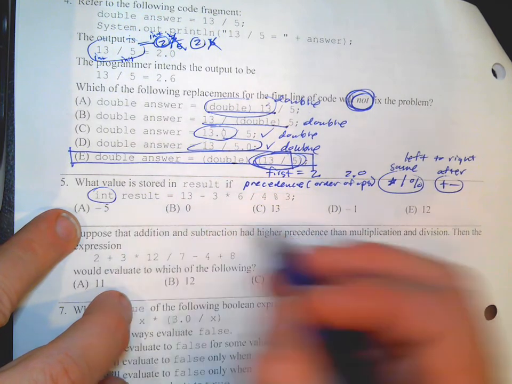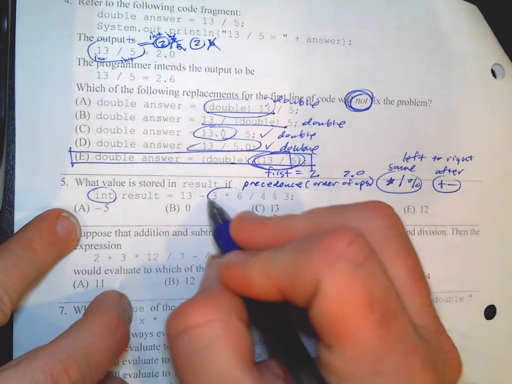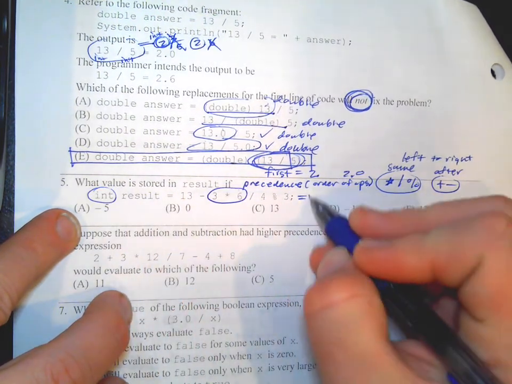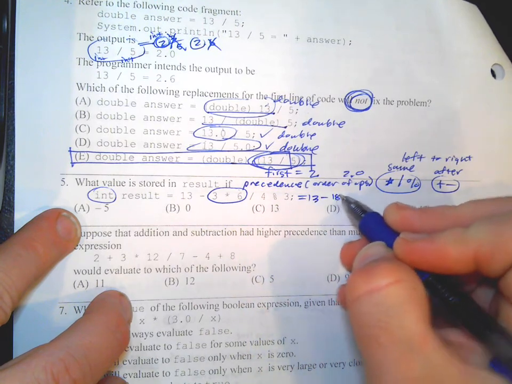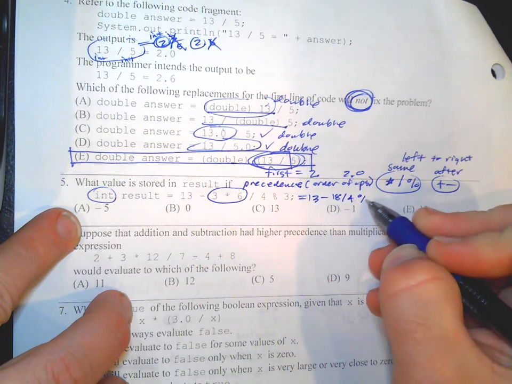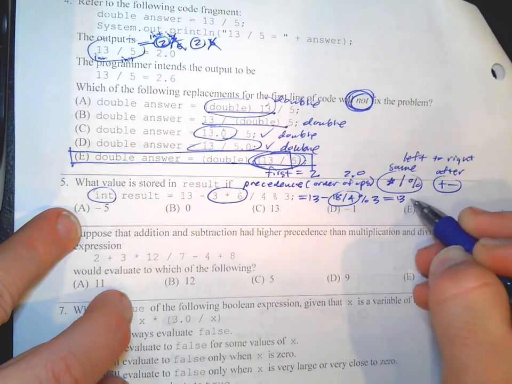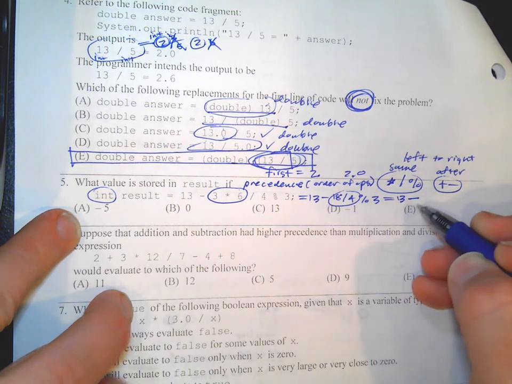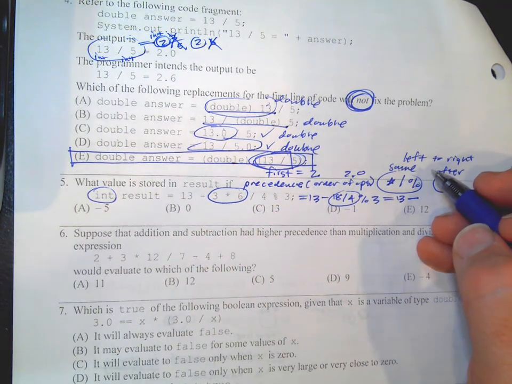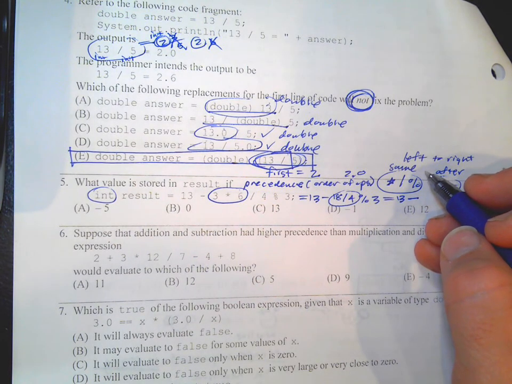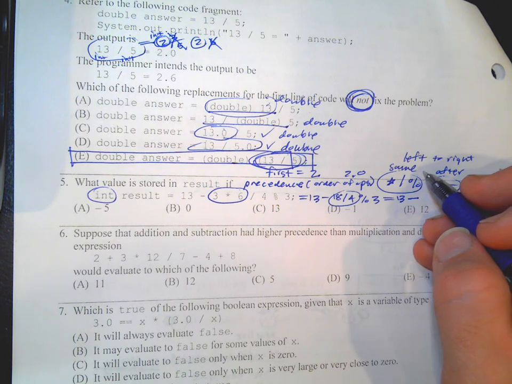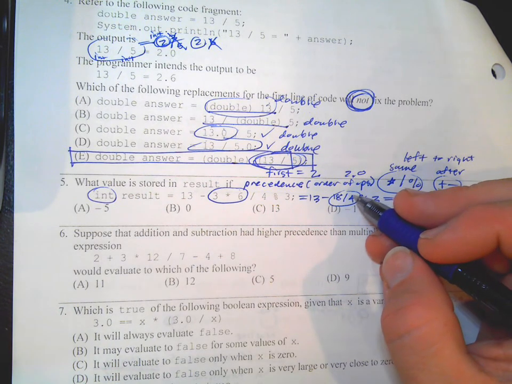So in this problem, it's going to do this multiplication first, and so you're going to get 18. Then it's going to do this division, and these are ints, so you're not going to get 4.5 or whatever.